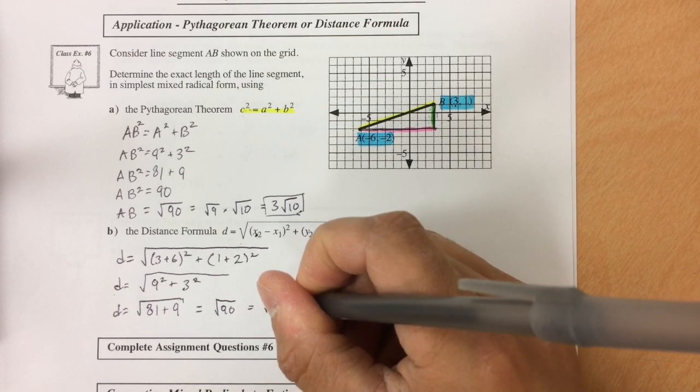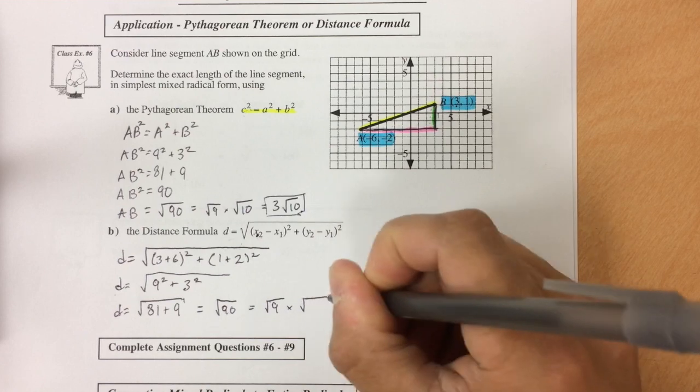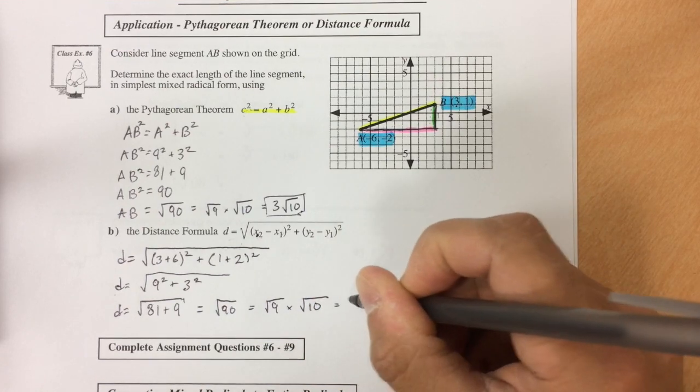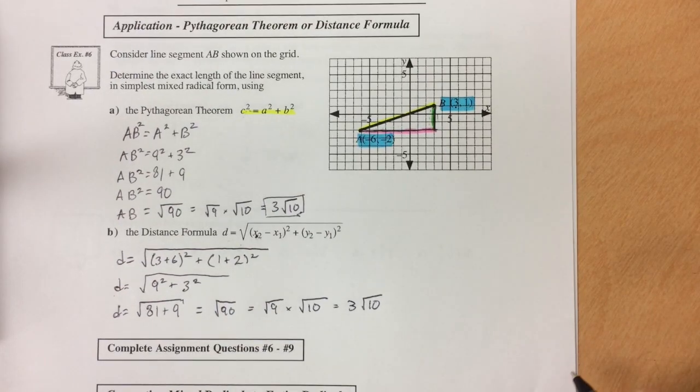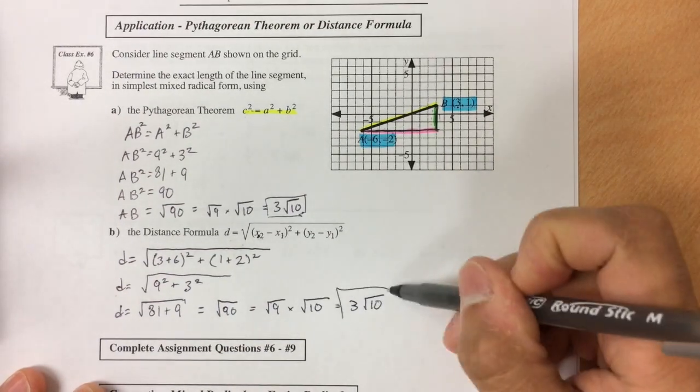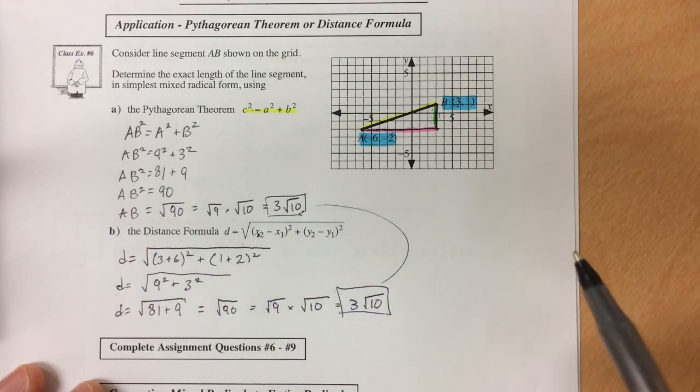We have the square root of 9 times the square root of 10, which is going to bring us to our same answer of 3 times the square root of 10. Alright, so both times we end up with the exact same thing.